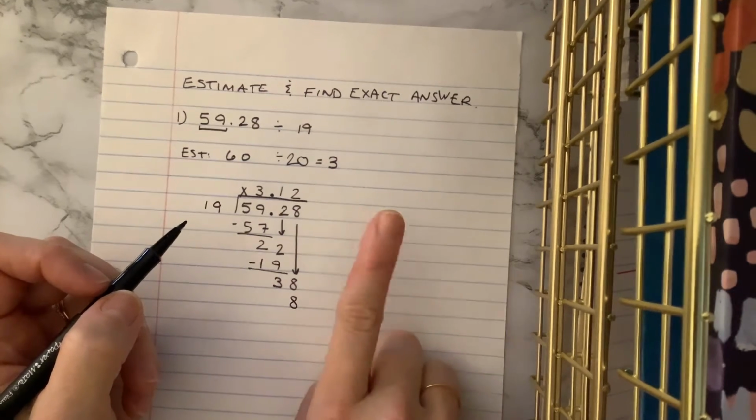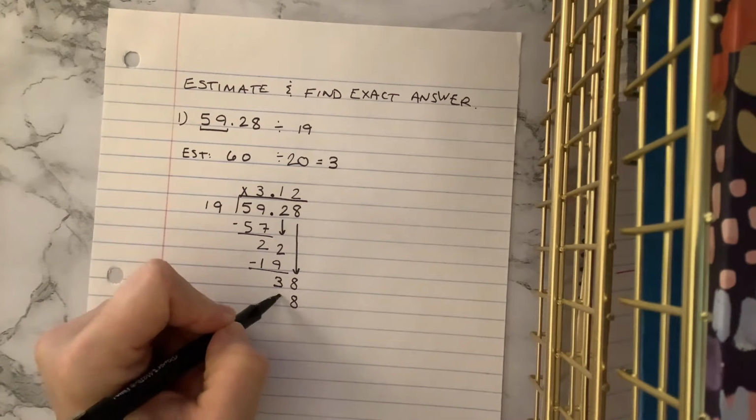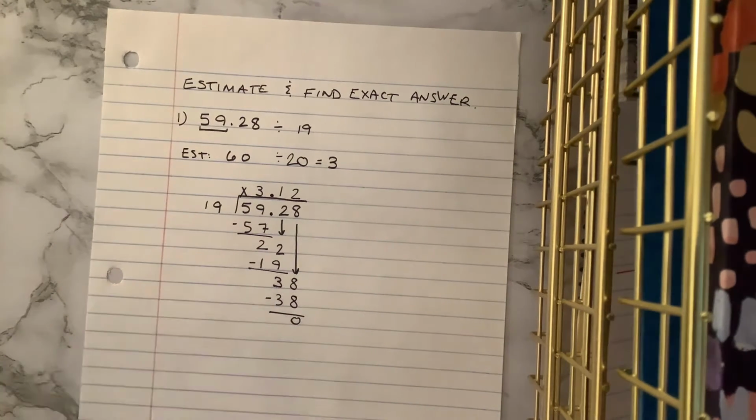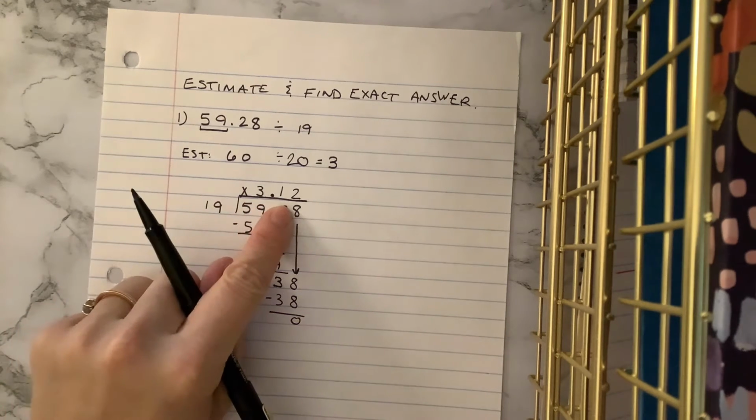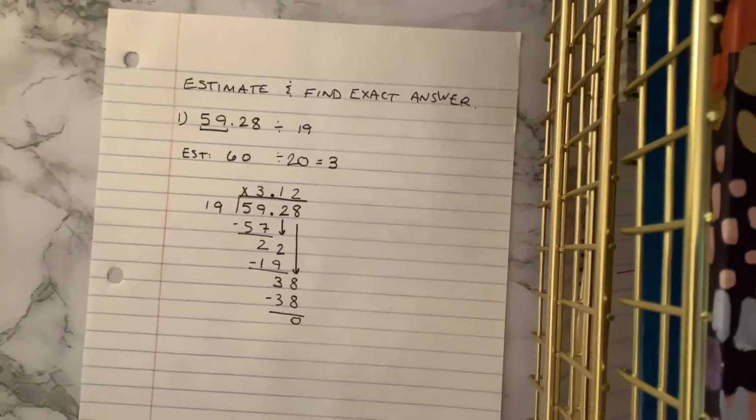We write that 8, and we remember, keep track of that 1. 2 times 1 is 2, plus 1 is 3. And our remainder is 0. So our exact answer is 3 12/100. And remember, we want to compare to our estimate. And yeah, that looks like it was pretty accurate there. We did pretty well with that estimate.